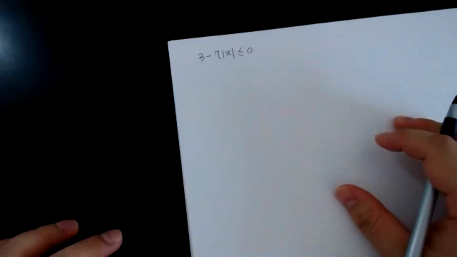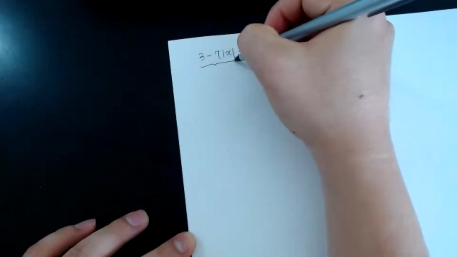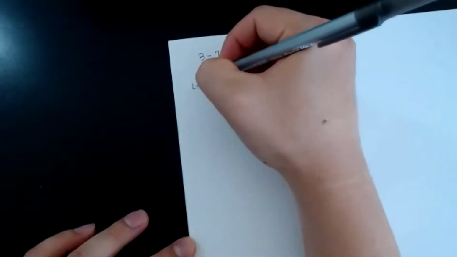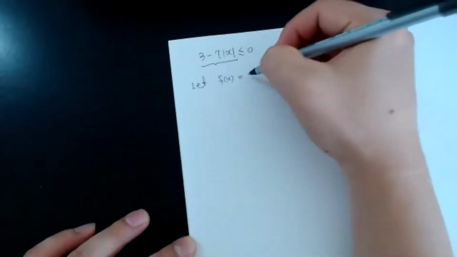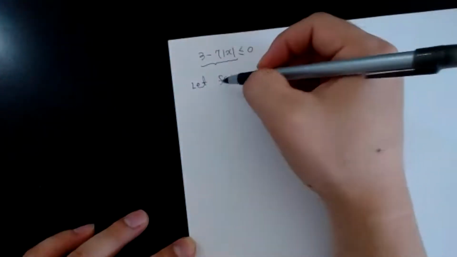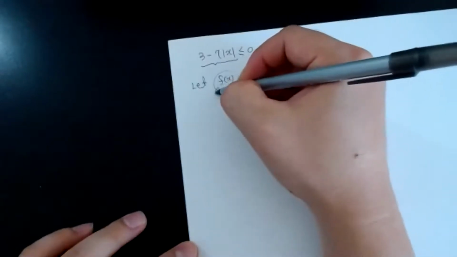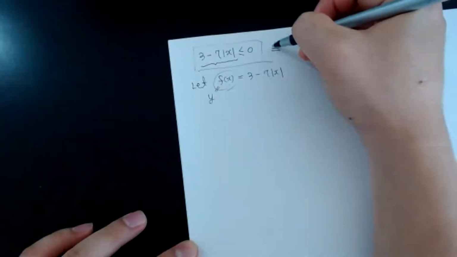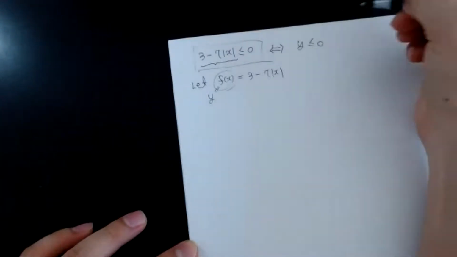Now, the first thing, we're going to consider 3 minus 7 times the absolute value of x as a function. Let's say f of x is defined by 3 minus 7 times the absolute value of x. Keep in mind f of x is the function notation, so that actually means y. Then this inequality can be expressed in equivalent notation as y is less than or equal to 0.